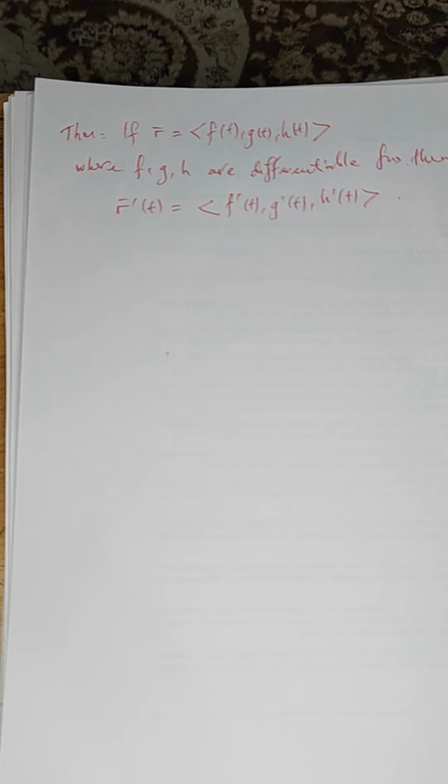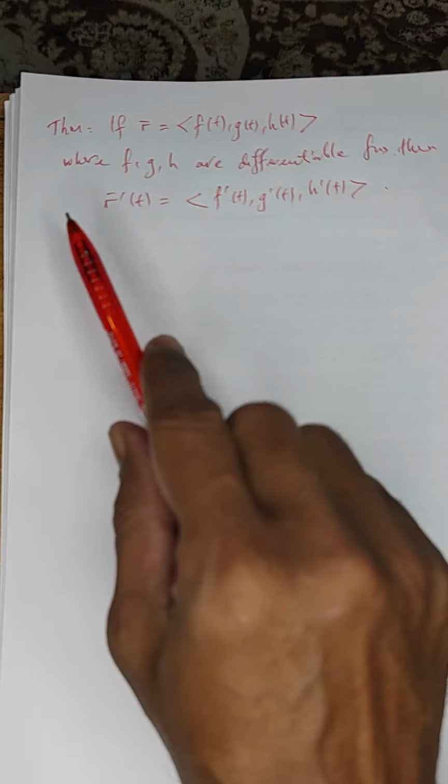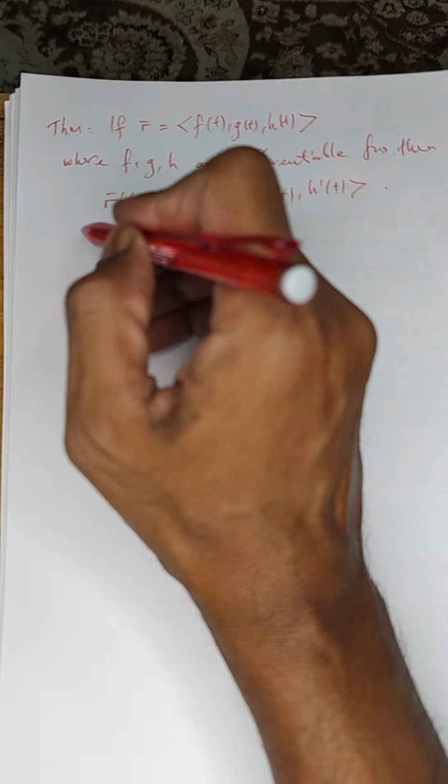To prove this theorem, we just use the definition of derivative. What is the definition of derivative? We have r prime given as the limit as delta t approaches 0 of r(t plus delta t) minus r(t), over delta t. So we use that definition.